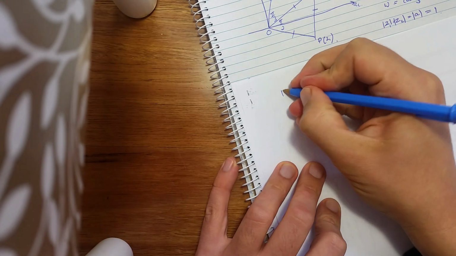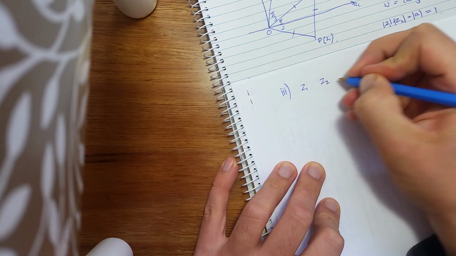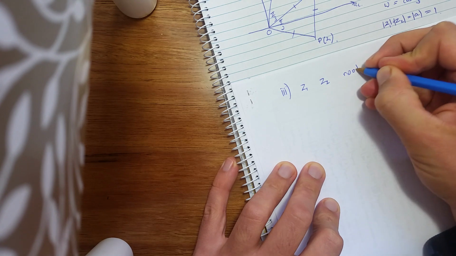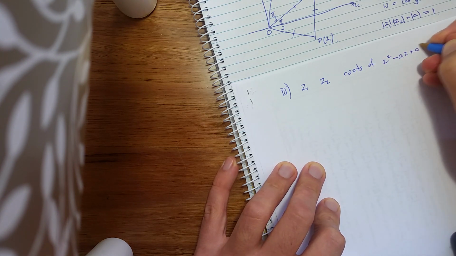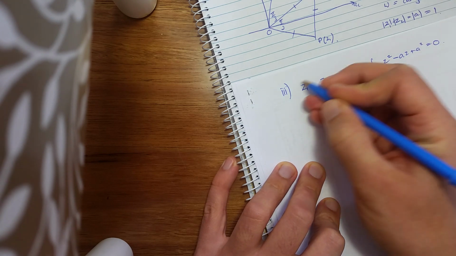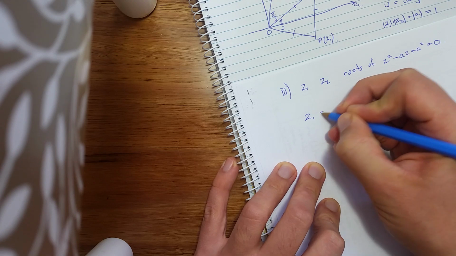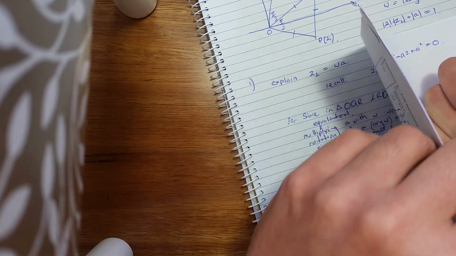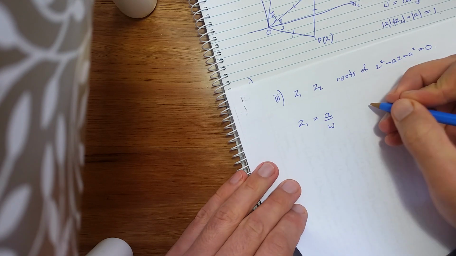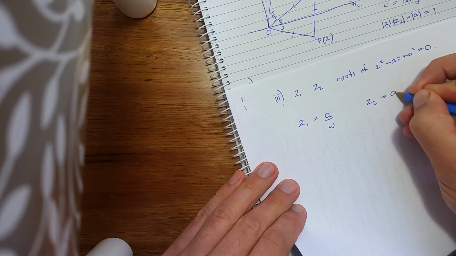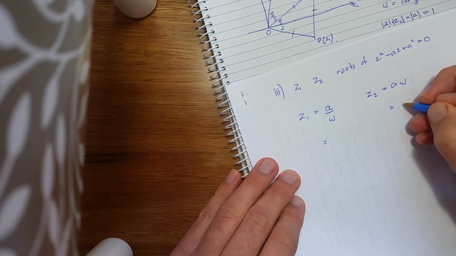Okay, so the third question says show that Z1 and Z2 are the roots of Z squared minus AZ plus A squared equals 0. So firstly, let's use part 1 and part 2. Z1 was equal to A over W, and Z2 is equal to AW. Okay, so let's rewrite these. Let's write this one out first because it's easy.